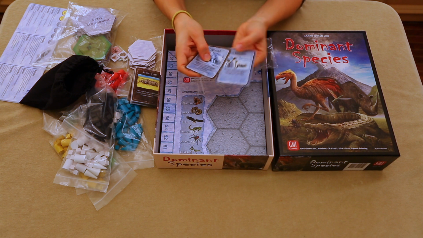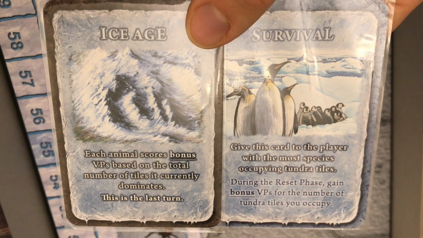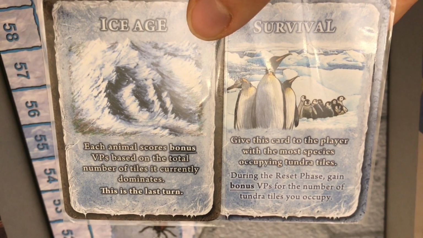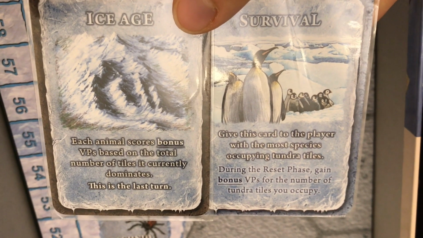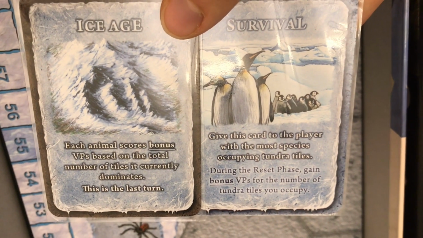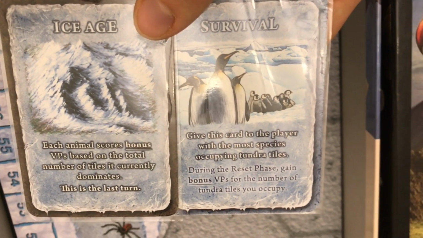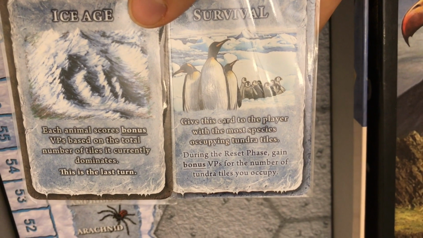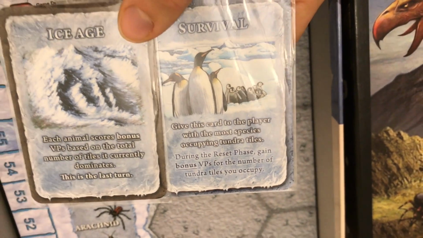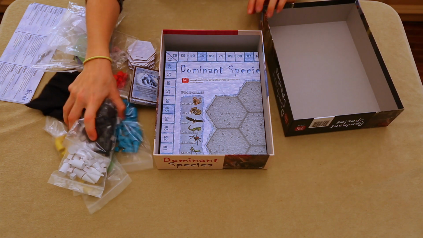Okay, moving on from the dominance cards. The other two cards in the game that are special, as I was showing a second ago, are the Ice Age card and the Survival card. The Ice Age card basically marks the final turn. And the Survival card gives out extra victory points each round to whoever has the highest population across the greatest number of tundra tiles, basically.